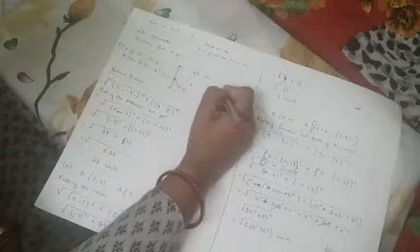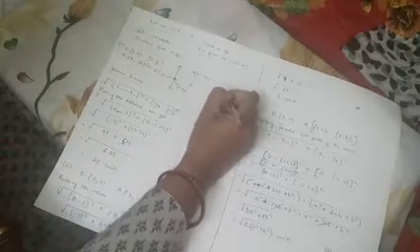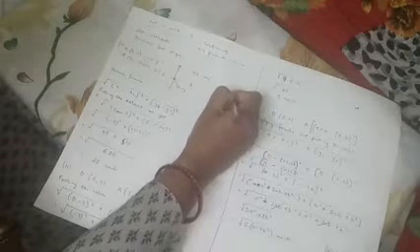Calculate the distance from the origin. What will be the coordinates of the origin? Your abscissa will be 0 and your ordinate will be 0 at the origin. The origin is the point where the x-axis and y-axis meet. So at this point, both your abscissa and your ordinate will be 0.